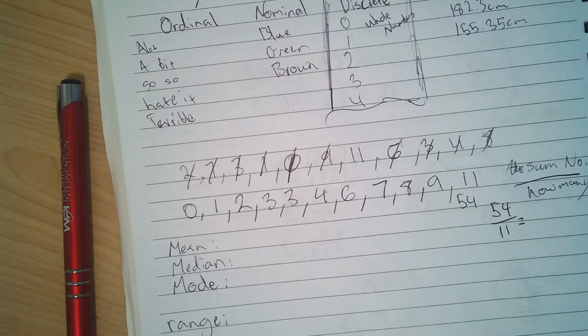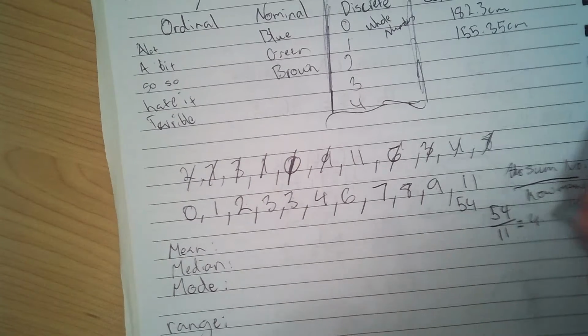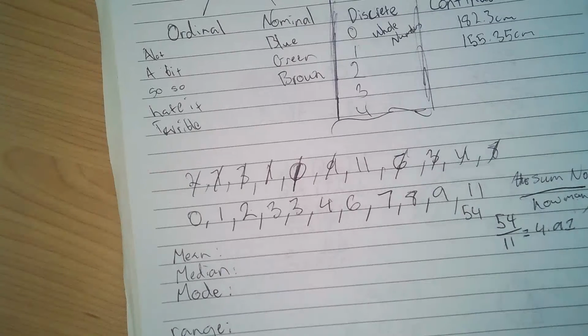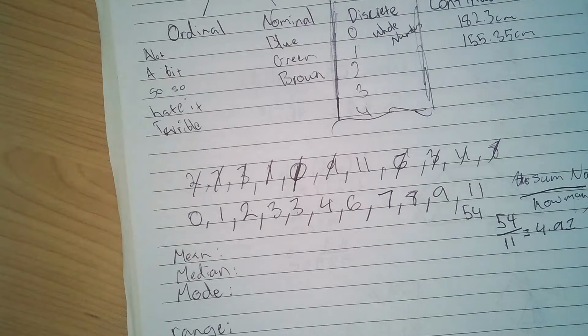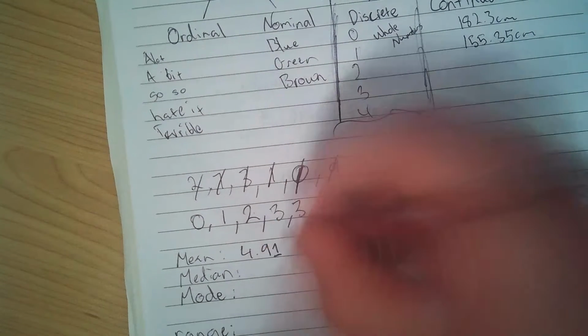54 divided by 11. It is exactly 4.91. I was close, it's off by 0.01. Anyway, so that's my mean. So 4.91, meaning the average number of TV shows that were binge watched by this class is 4.91.